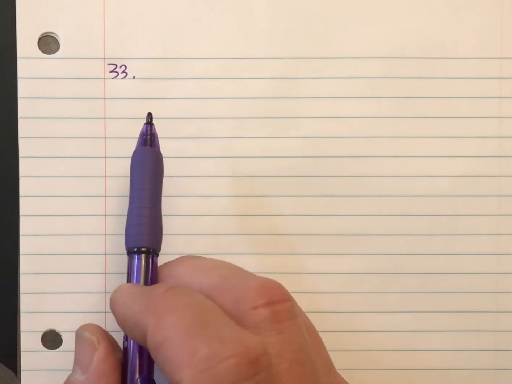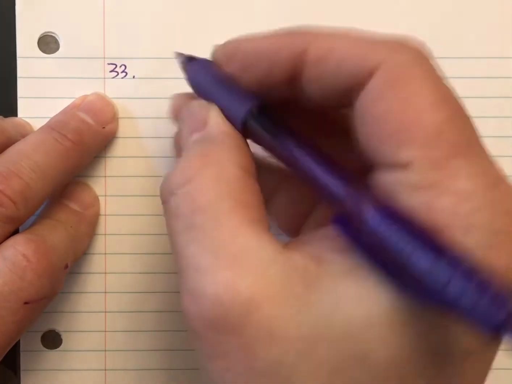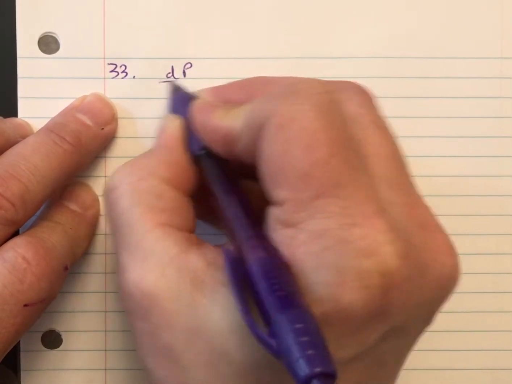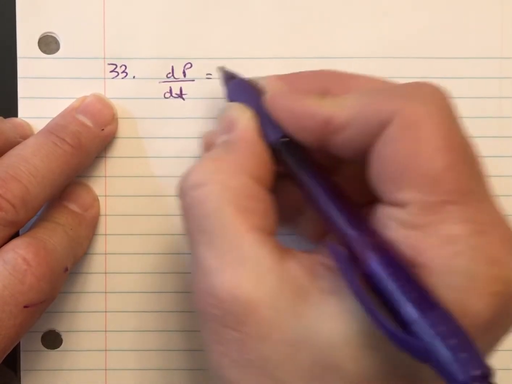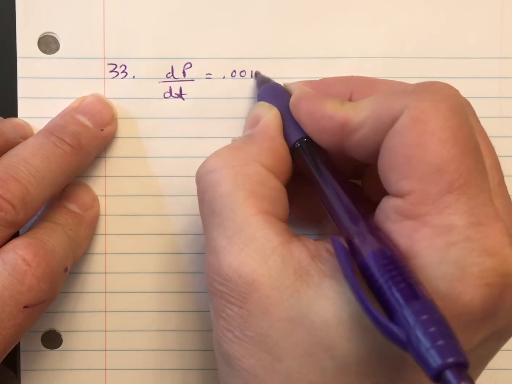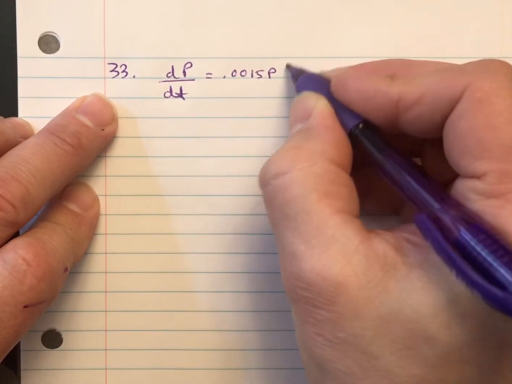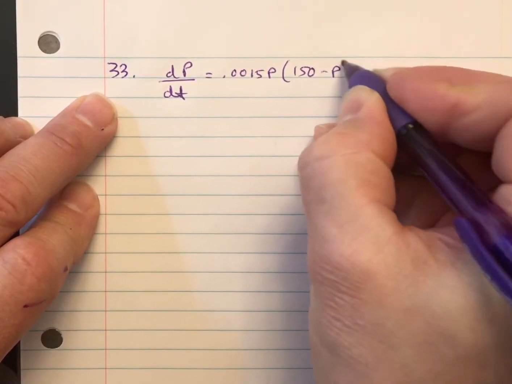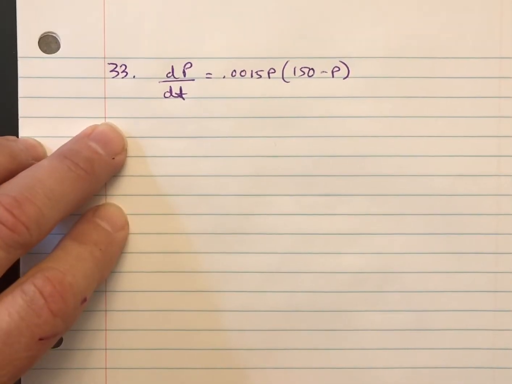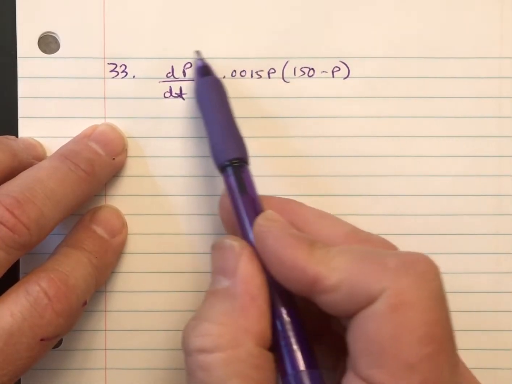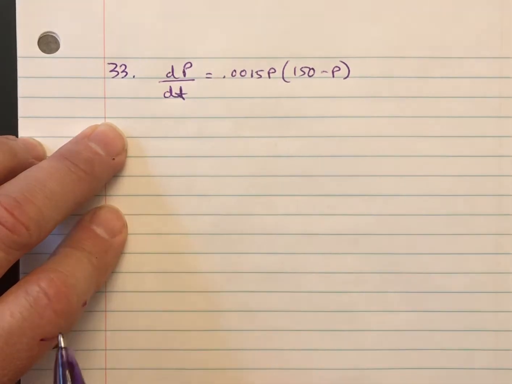Now that we have looked at partial fraction decomposition in two examples, I'm going to come back here now to number 33. And we get dp/dt is equal to 0.0015 p times (150 minus p). And as we've done in the past, the first step to this is to separate the variables.